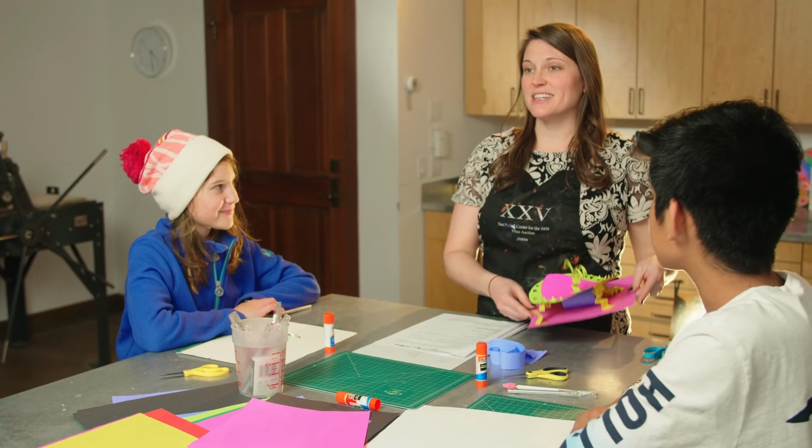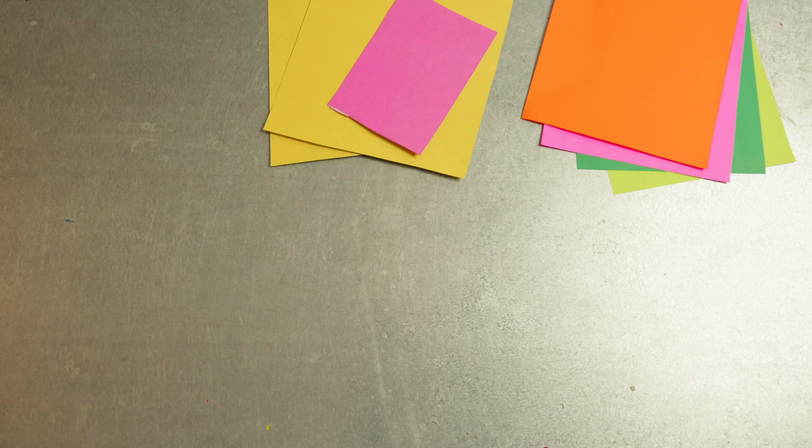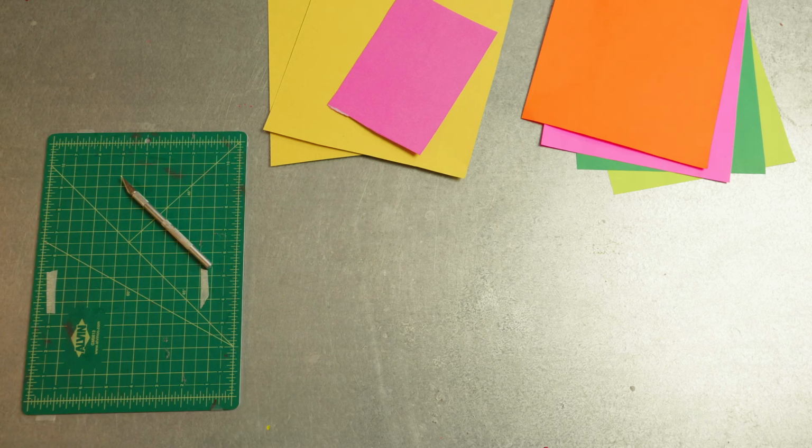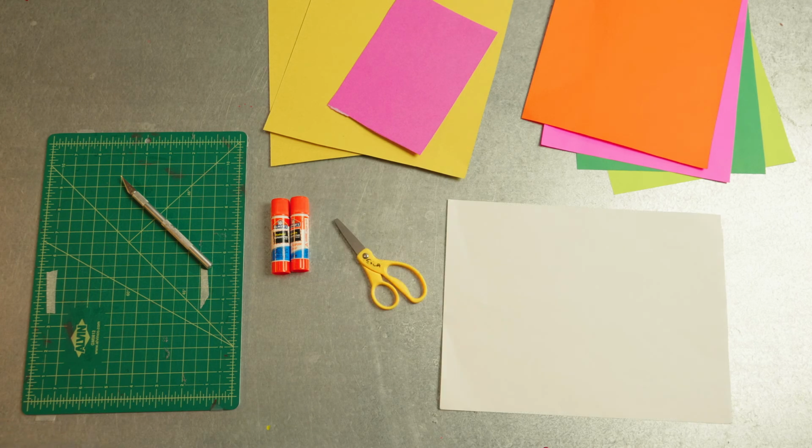To create this lesson in your classroom, you will need the following supplies: colored copy paper, colored cardstock, a cutting mat, X-Acto knives, glue sticks, scissors, and scratch paper and pencil.